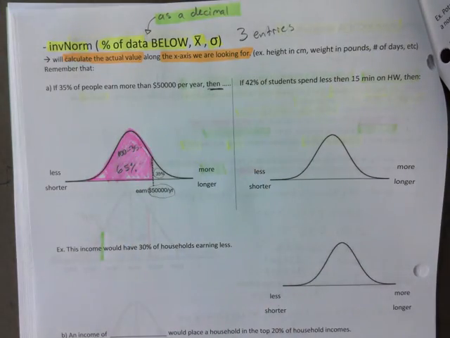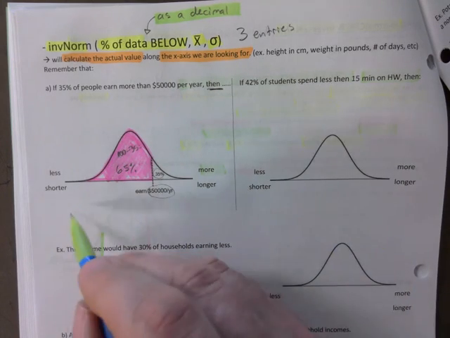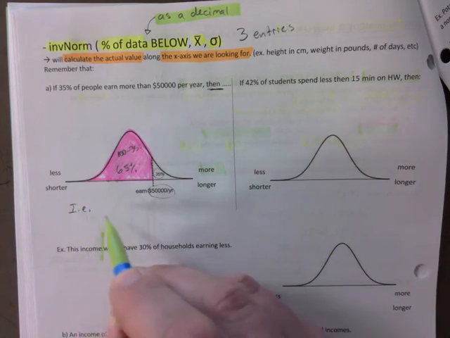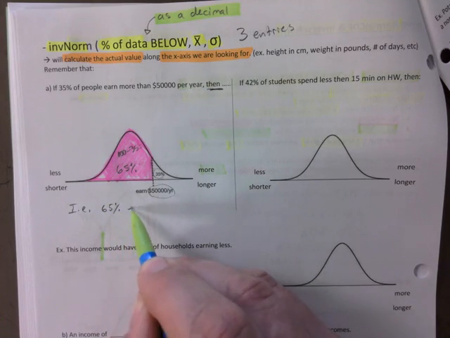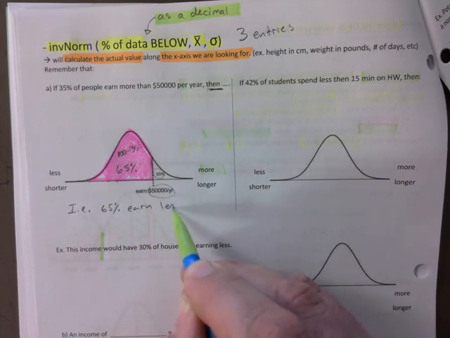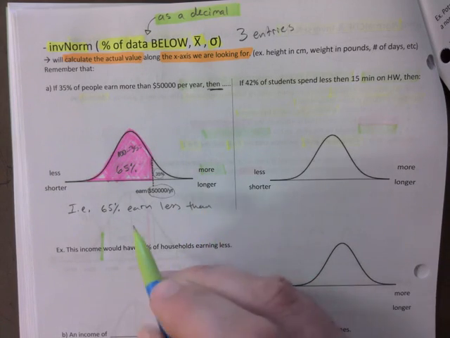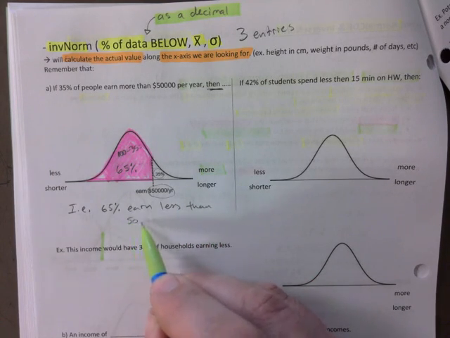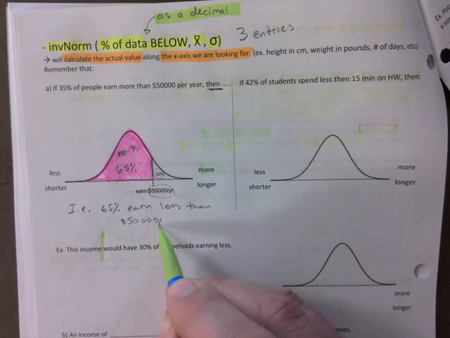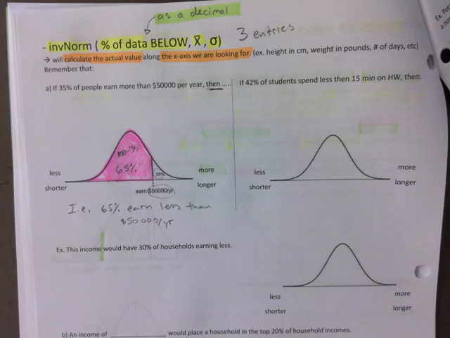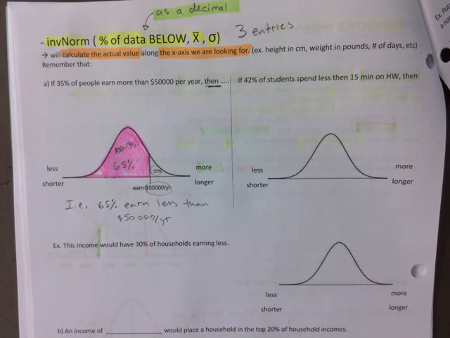Okay. So, in other words, 65% earn less than $50,000 a year. Okay, so that's the important part.